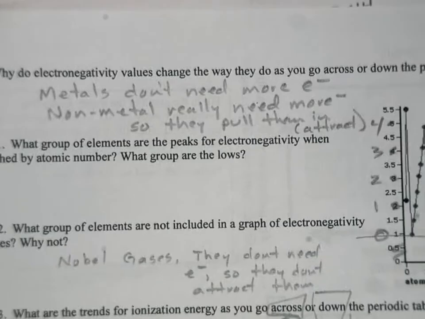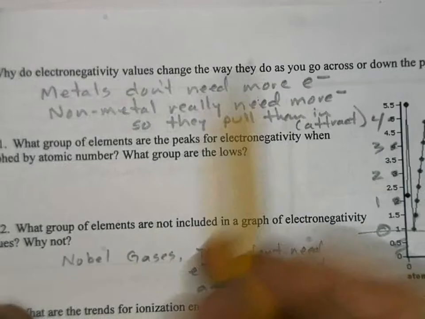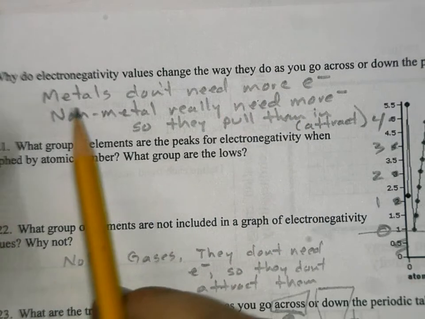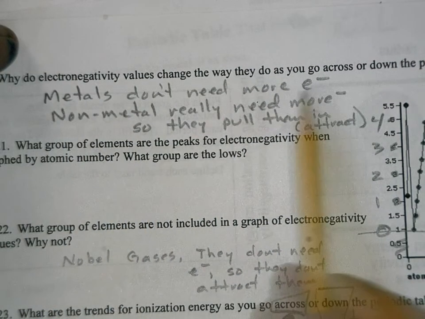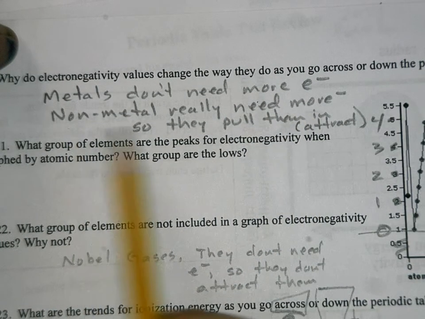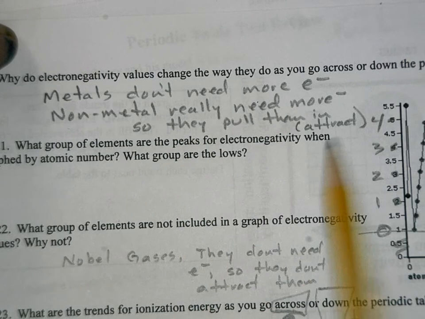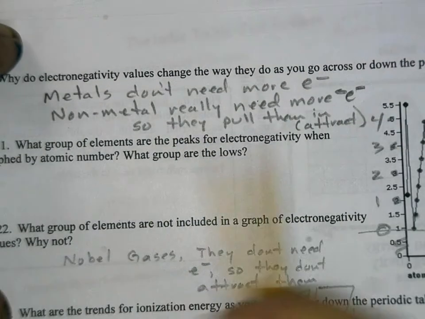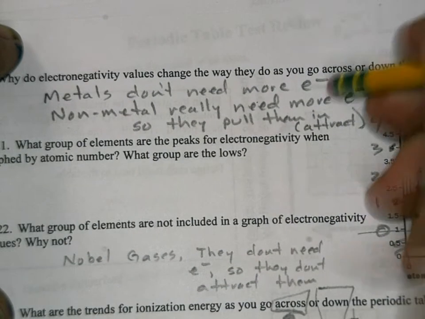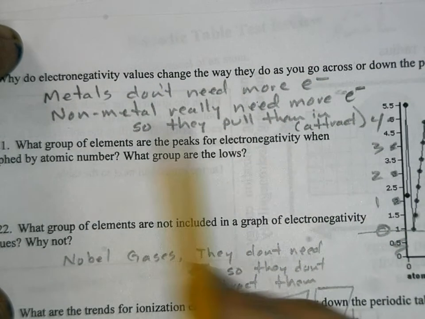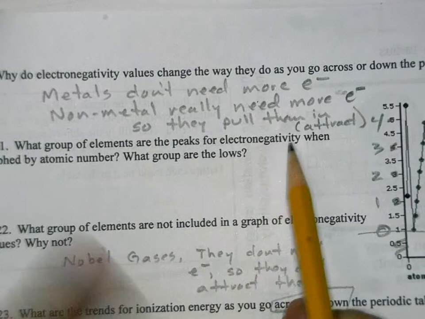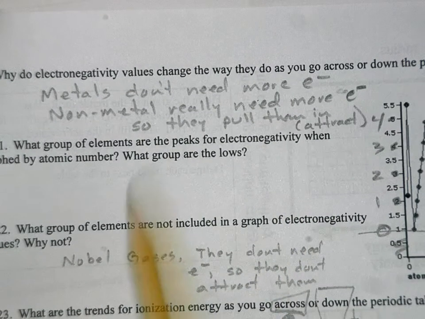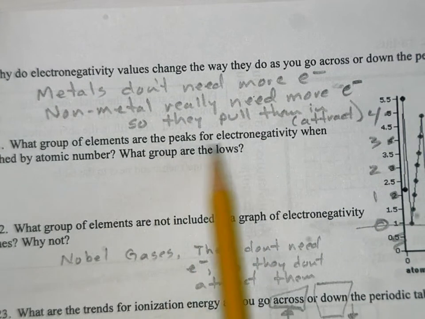Number 20, why do electronegativity values change the way they do? Metals don't need more electrons. Nonmetals really do need more electrons. So they pull them in. They tend to attract more electrons. So nonmetals are going to attract electrons. Metals don't need them. Which group of elements are the peaks for electronegativity?